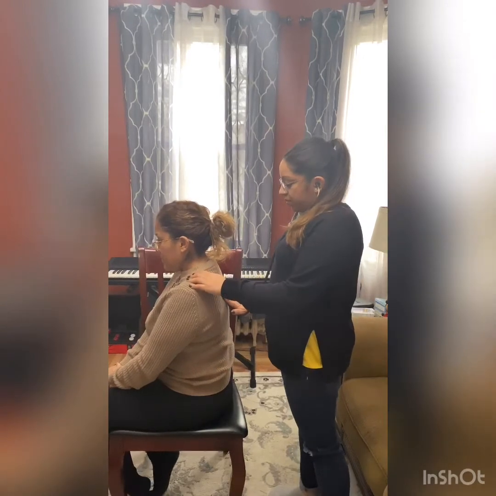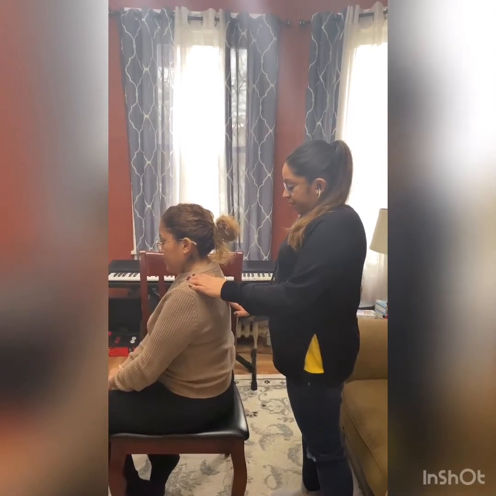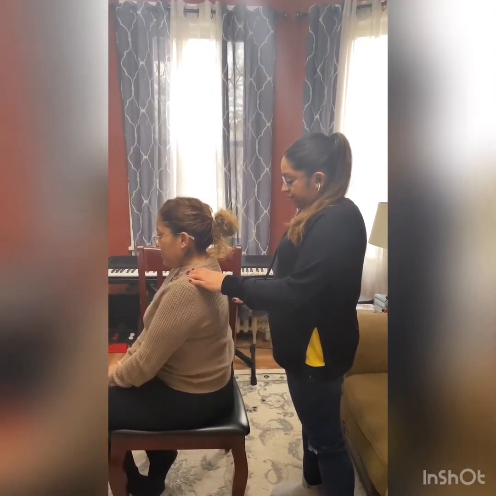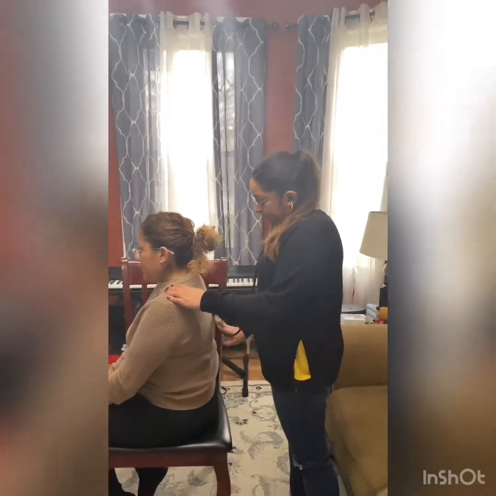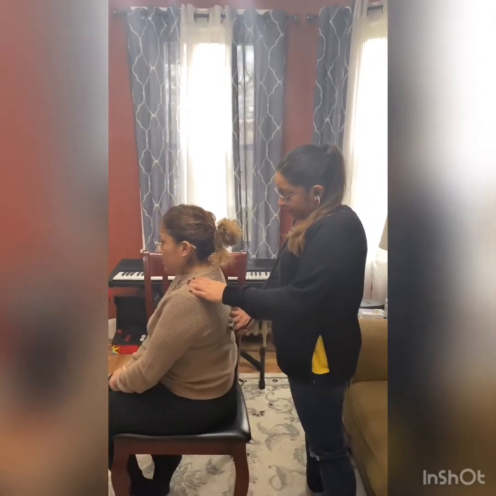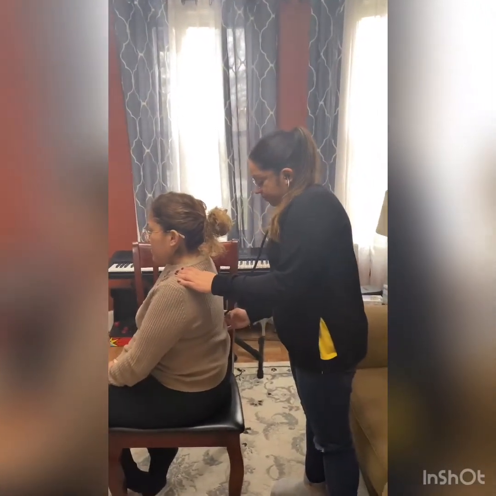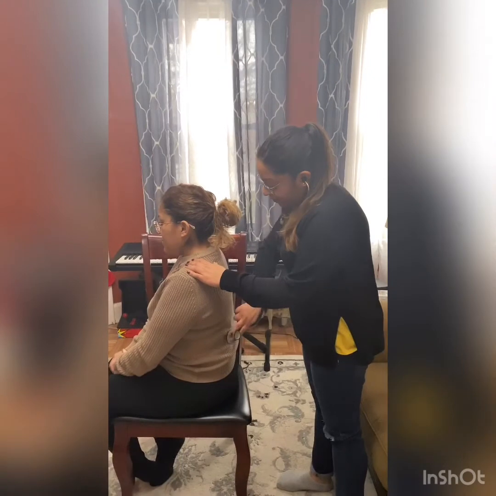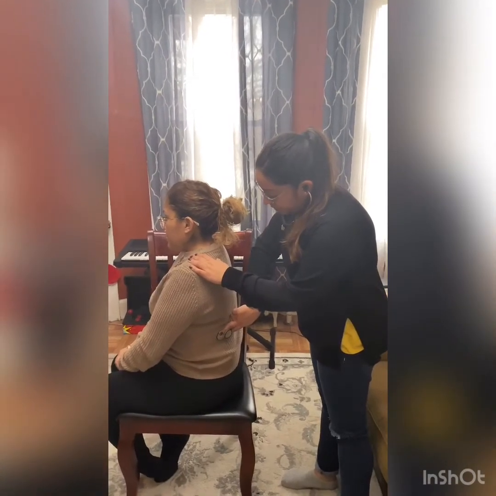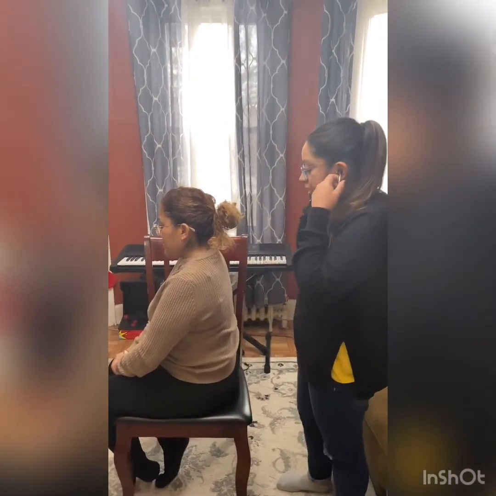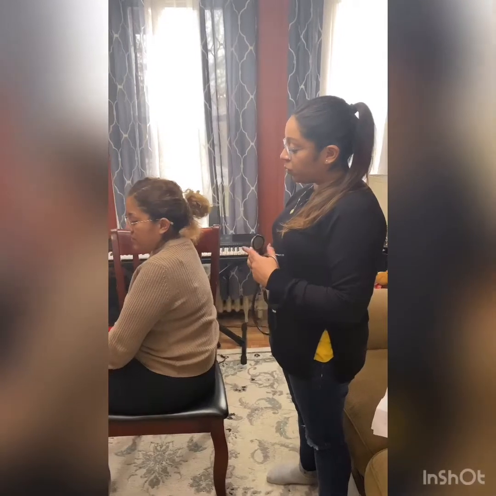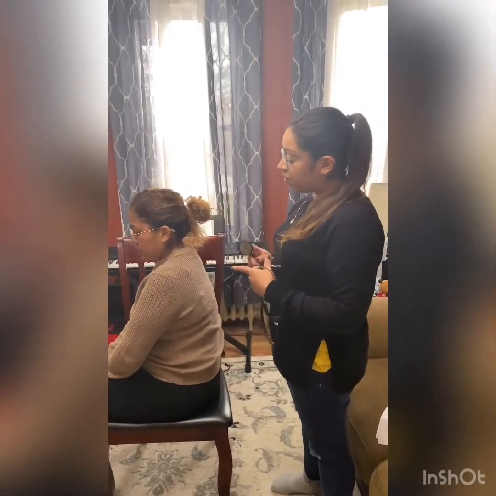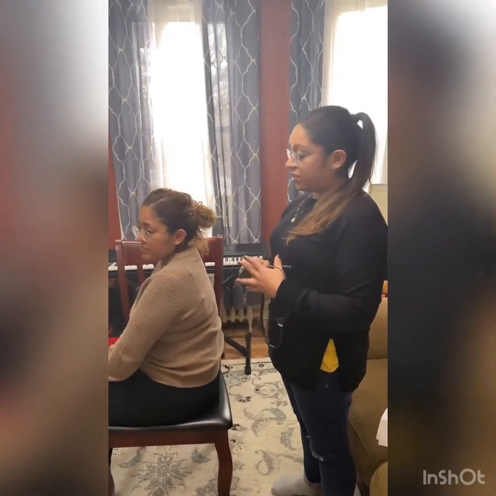Just take a deep breath. Deep breath. One more. Okay, so your lung sounds are clear. I don't hear any abnormal breath sounds. Your normal breath sounds are considered bronchial, bronchial-vesicular, and vesicular.